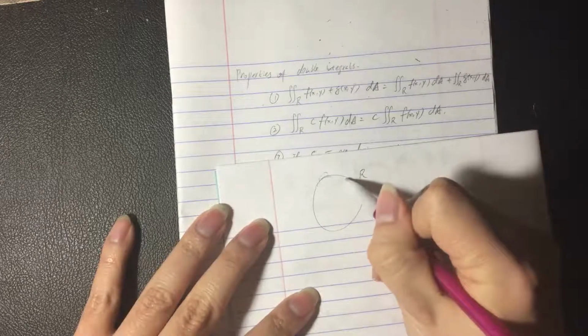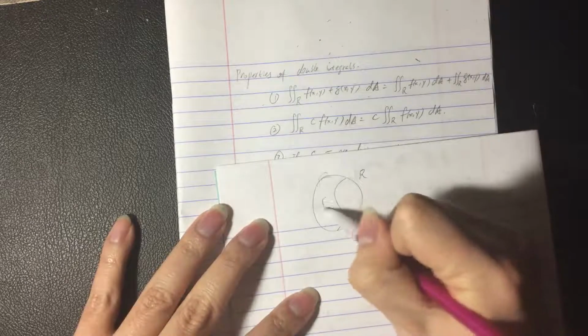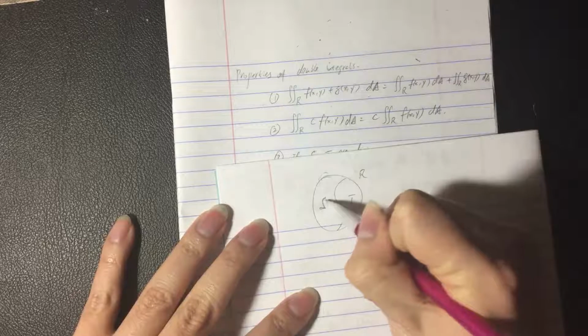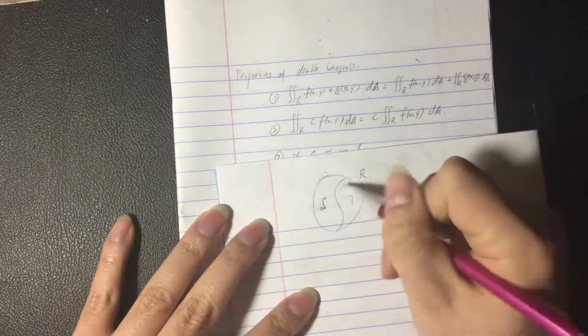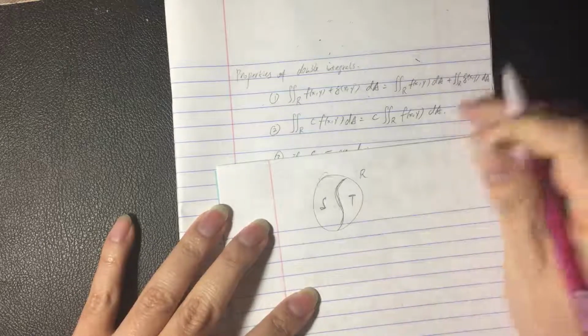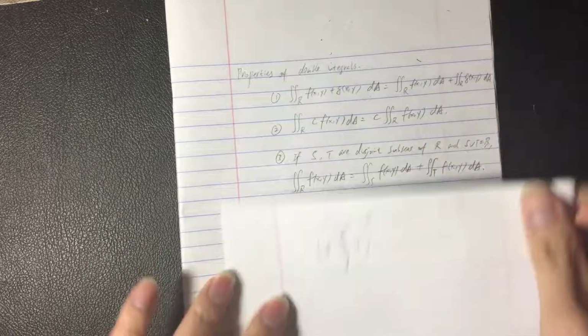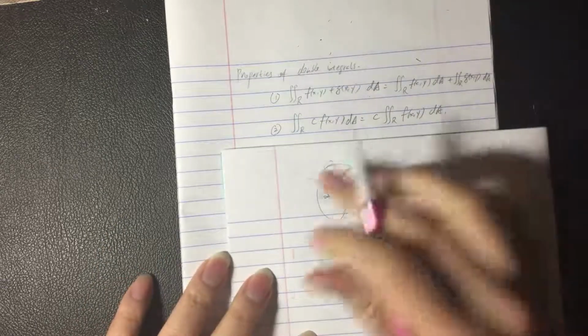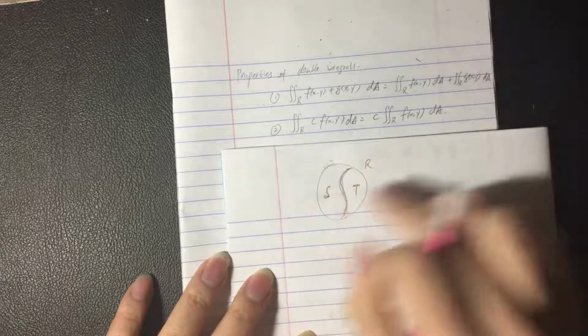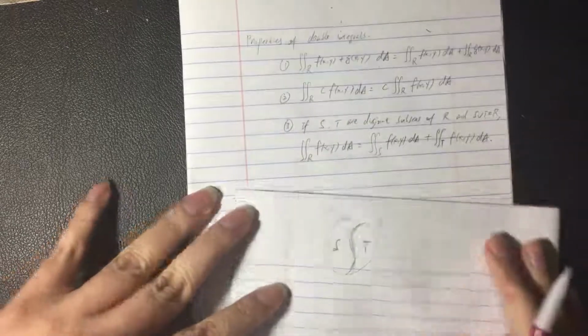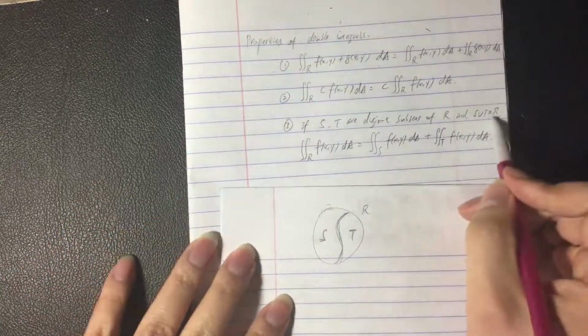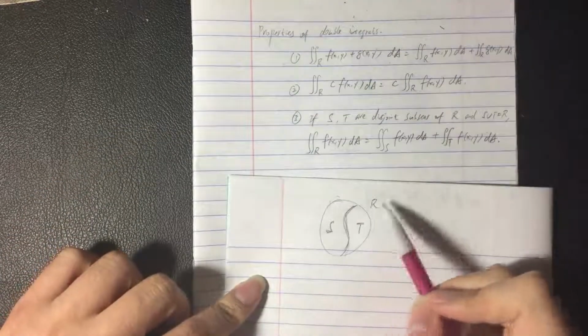S and T are subsets of R. They are disjoint subsets of R. Disjoint means they have nothing in common. And S union T is R. That means if I combine S and T together, I get R.